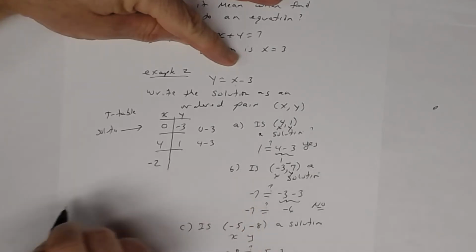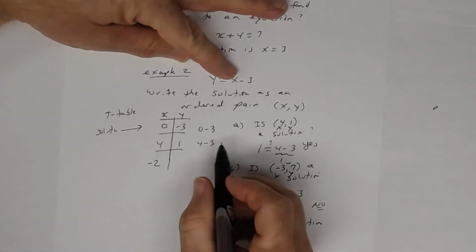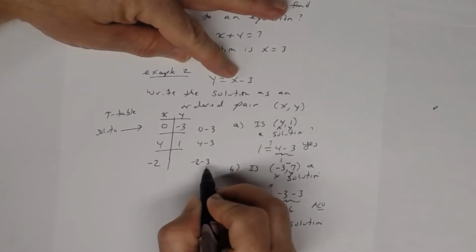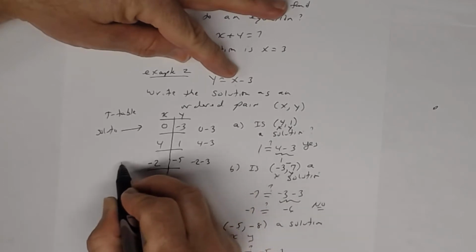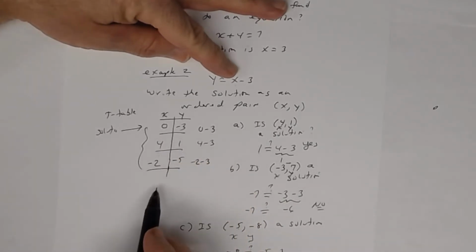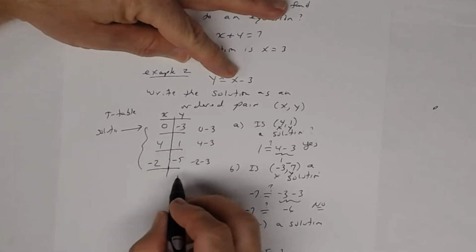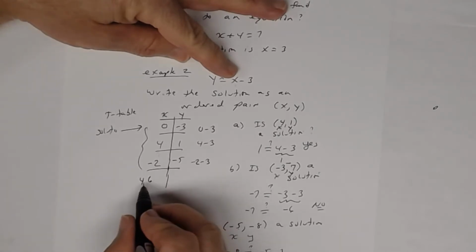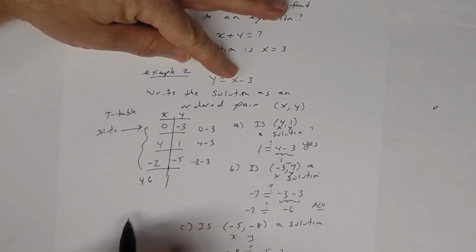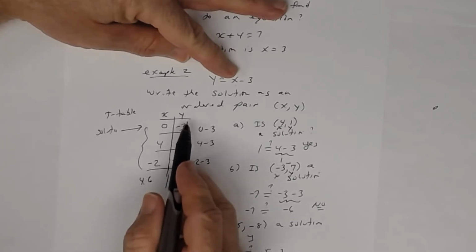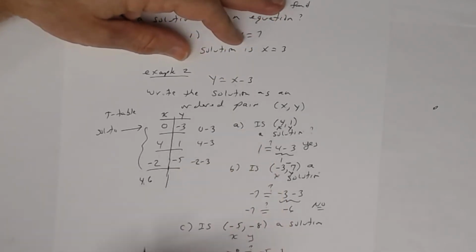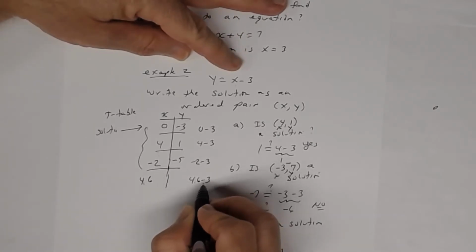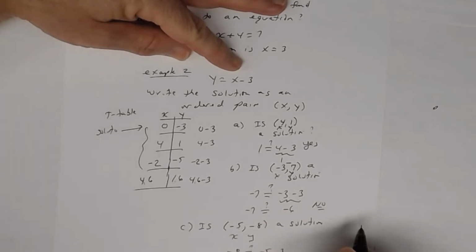If you let x be negative 2, let's see what we get. If x is negative 2, I get negative 2 minus 3, which is negative 5. So that is also a solution. So all of these are solutions. And notice I'm just using integers, but you could use a decimal as well. So 4.6, let's say. So you can substitute any real number for x, and you can find the y value that will make this a true statement. So if x is 4.6, you can say 4.6 minus 3, which is 1.6. So that's also a solution.